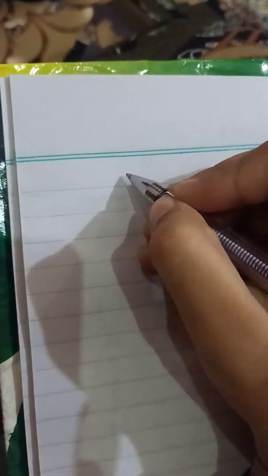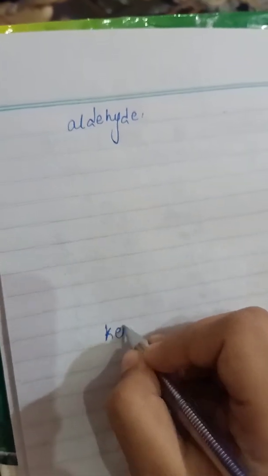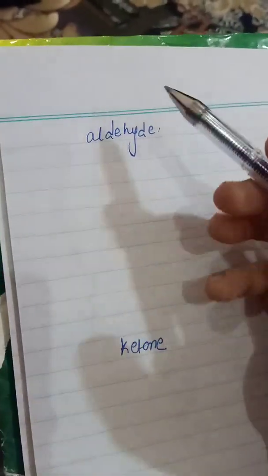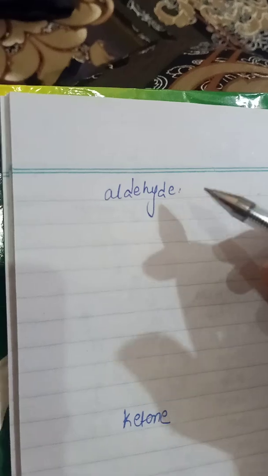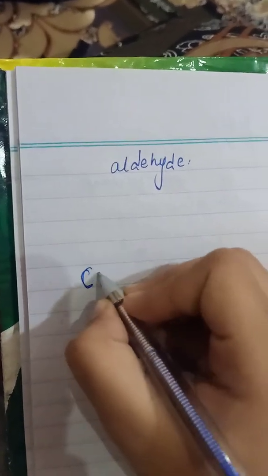So now, talking about the groups, the functional groups we learned about in zoology class, that is the aldehyde group and the ketone group. I'll be telling you what is meant by the aldehyde group and the ketone group in biochemistry especially. Firstly, I'll be making the aldehyde structure. So this is the structure of aldehyde.